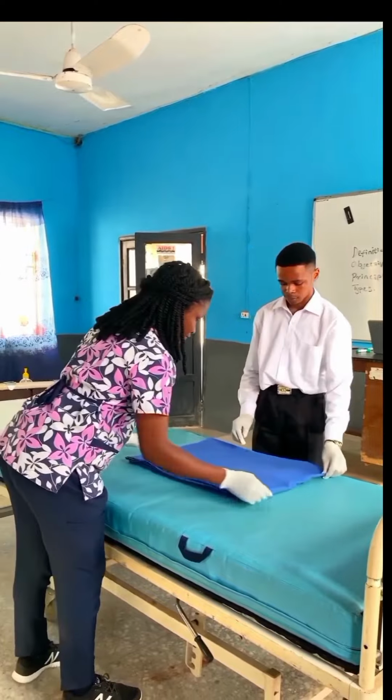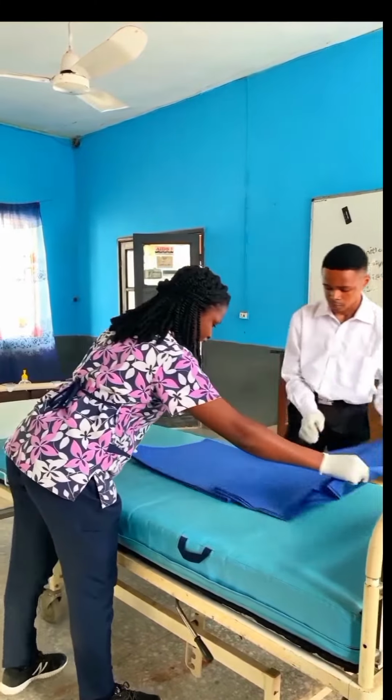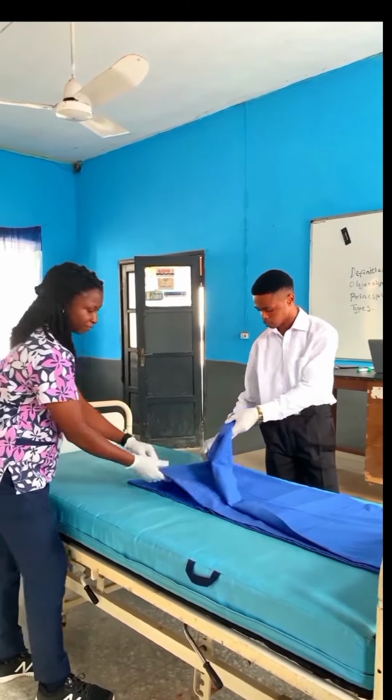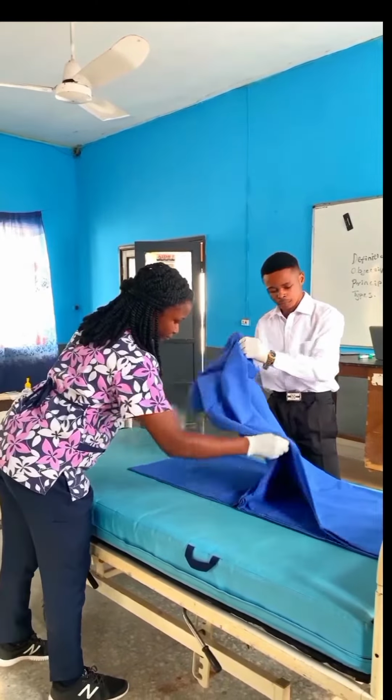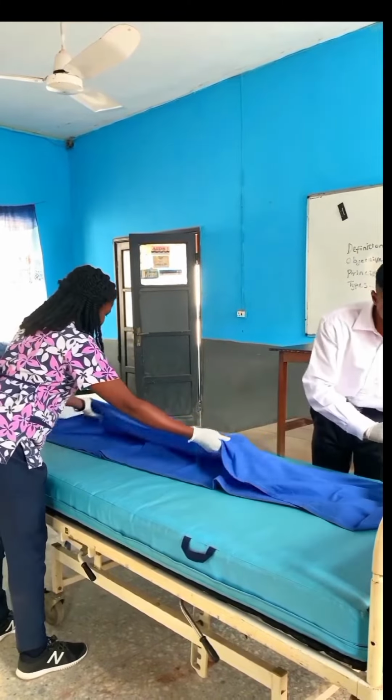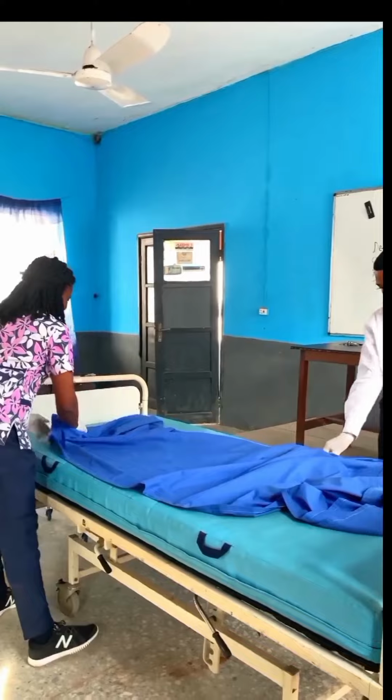So placing the bottom sheet, you have to make sure that the rough end faces downwards, and this is the rough end. The reason for keeping the smooth end upwards is because the patient's skin comes in contact with this bed sheet, and this will help to prevent allergic reactions and discomfort for the patient. Make sure that there is even distribution of the sheets across the bed on both sides.